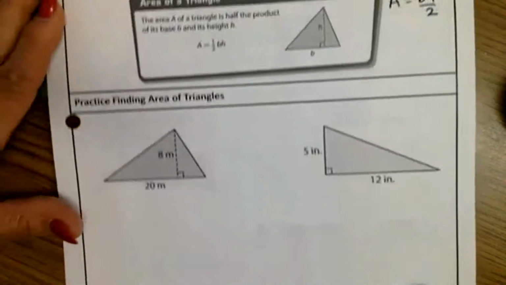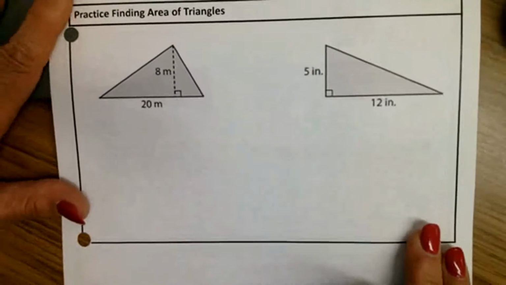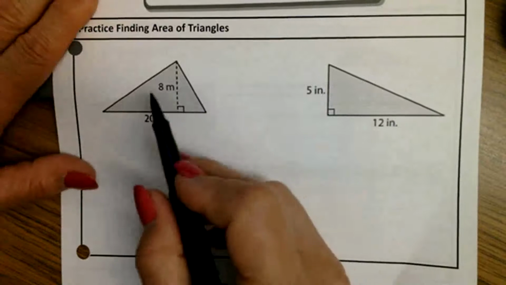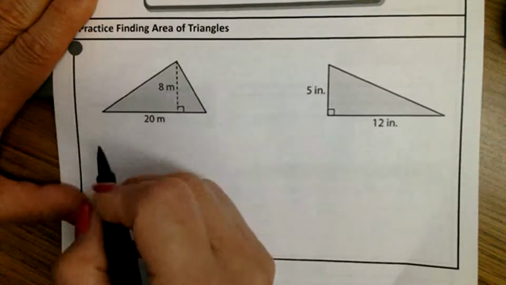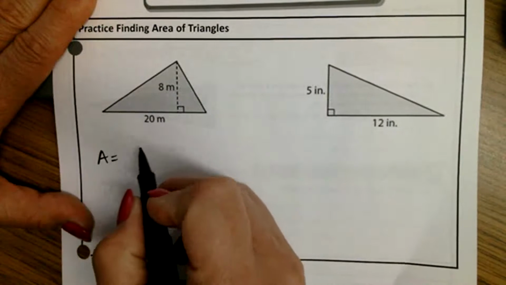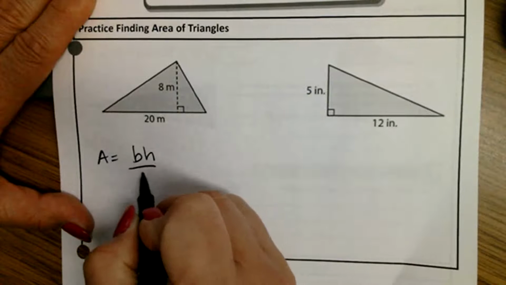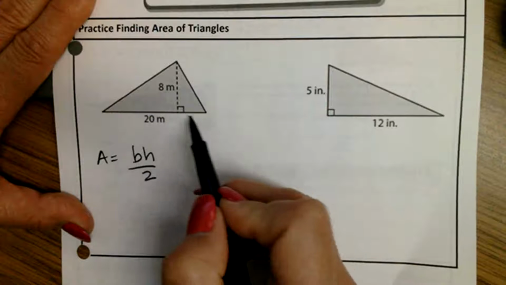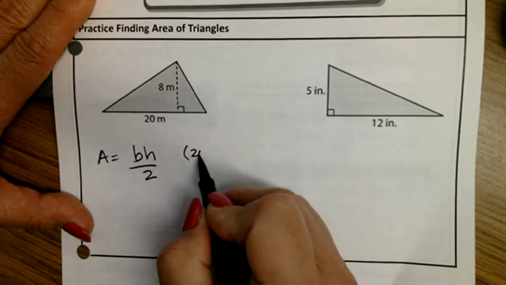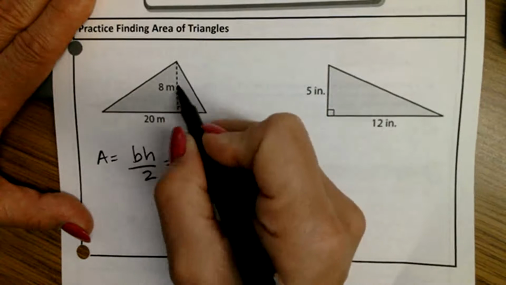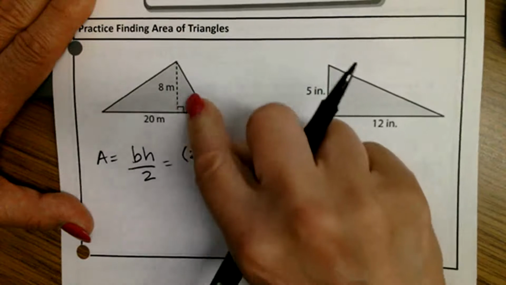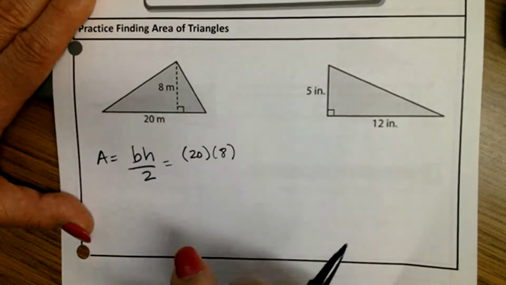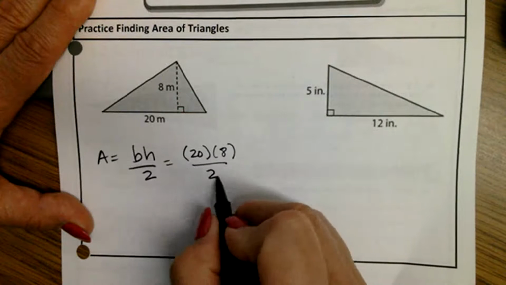So let's do some practice. We're just going to do 2 practice problems, and then that will be the end of these notes. In this triangle, we know that the area is going to be the base times the height divided by 2. And we just have to find the base and the height. The base of this one is 20. The height is 8. Remember, the height is always perpendicular to the base, meaning it makes a 90-degree angle. And then we divide by 2.